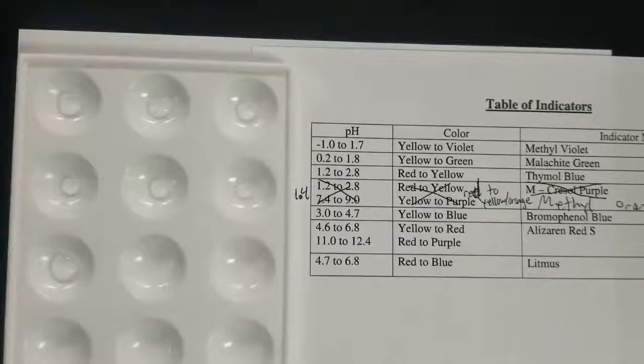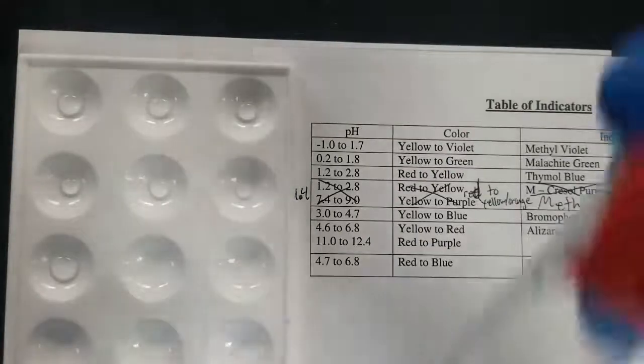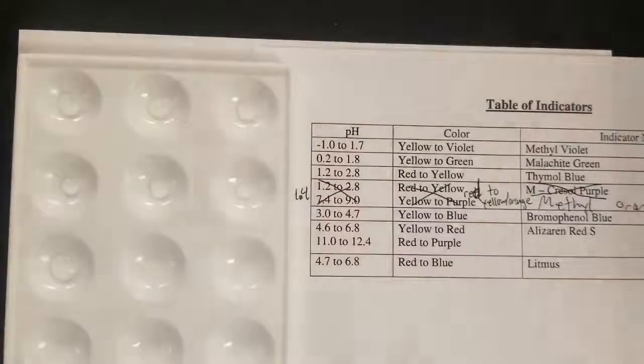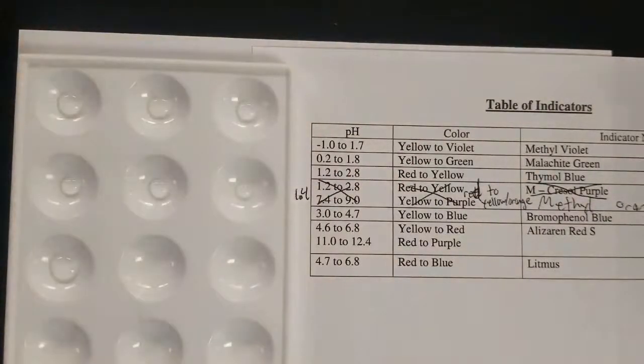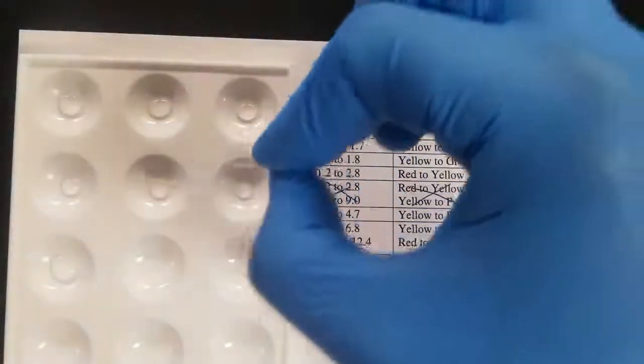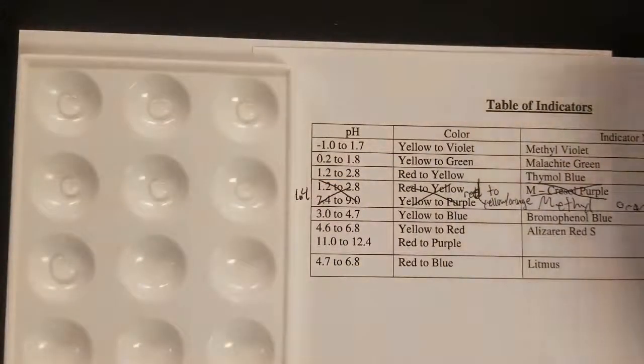All right, so for this part of the lab, what we're going to try to do is have an unknown. So we've chosen unknown B, for example, and we're going to try to determine the pH of it. First, we're going to try to determine it using indicators. And so you can see I've put some of my unknown in these 7 well plates. And then we're going to add these different indicators to tell us about this.